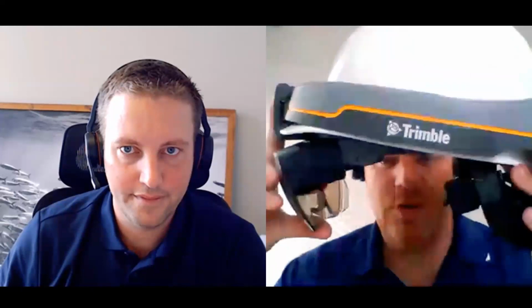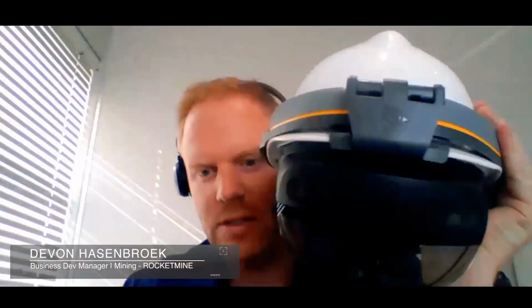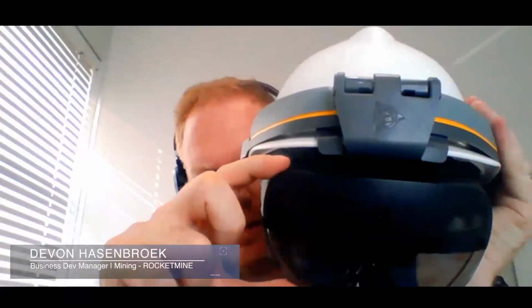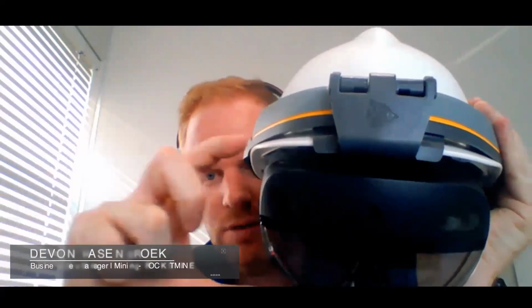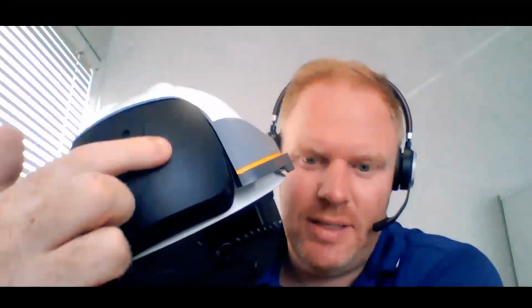So, Devin, I don't know if you want to just quickly show off the XR10 device. So this is the Trimble XR10, which is essentially a Trimble hard hat with a Microsoft HoloLens 2 device built into it. This is obviously the augmented reality goggles that sit at the front, and at the back you've got the computer and the battery that sits over here.